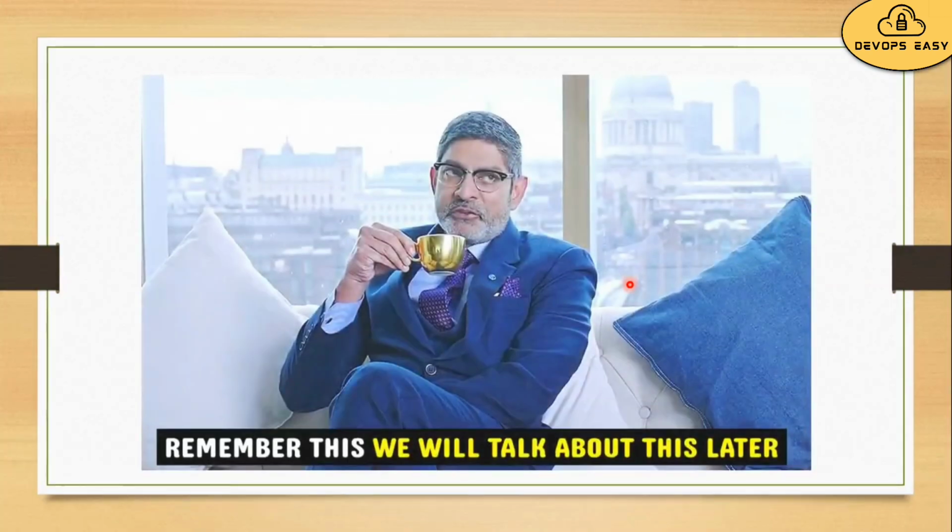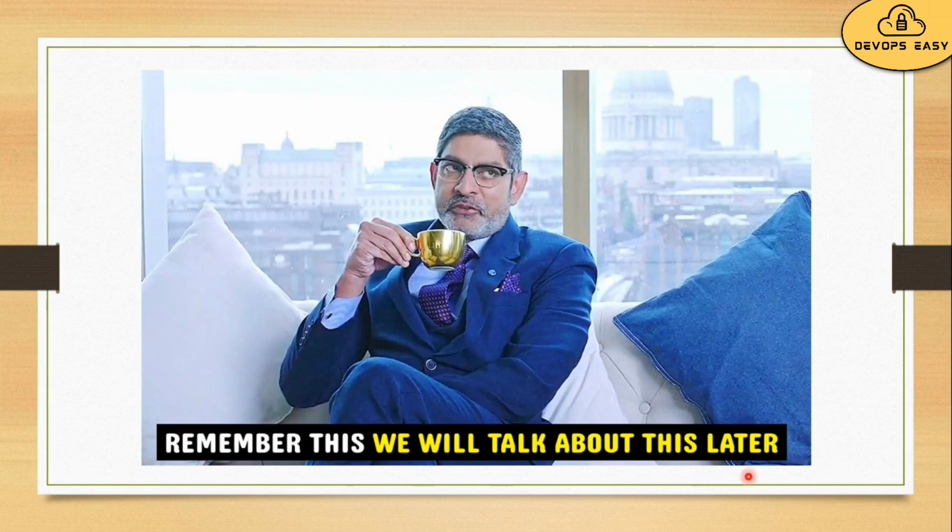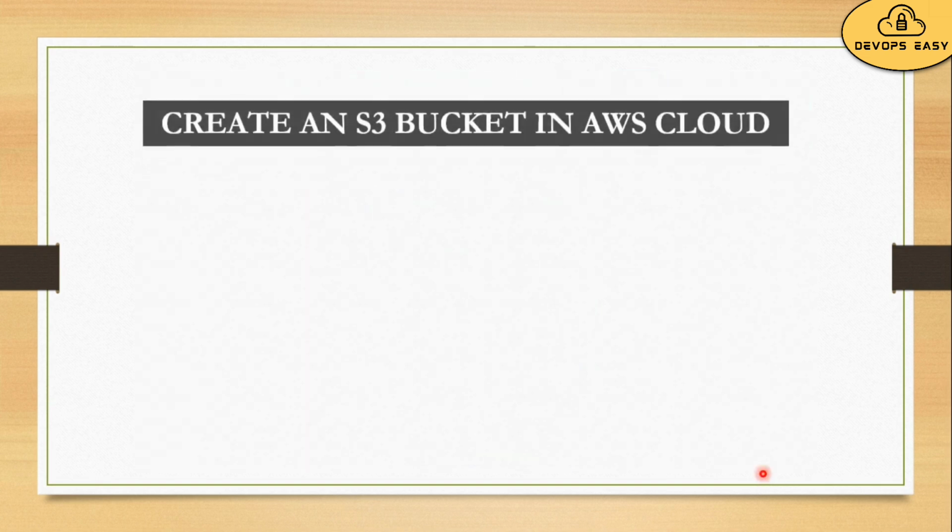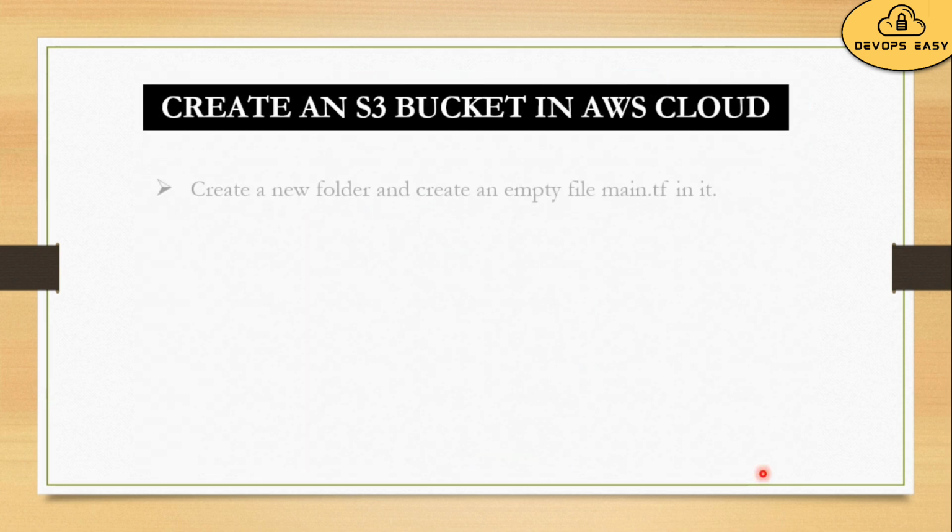So the meaning of it: remember this, we will talk about this later. Just remember, using terraform apply you will create the infra, and using terraform destroy you will delete the infra. Just try to remember this. We are going to discuss it again later. So, create an S3 bucket in AWS cloud.